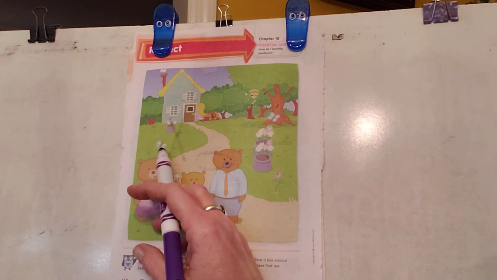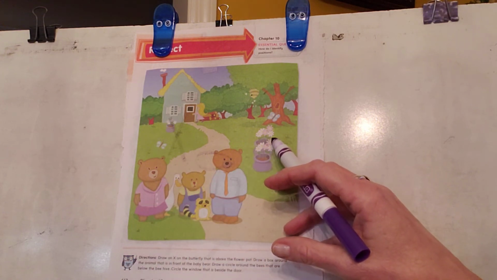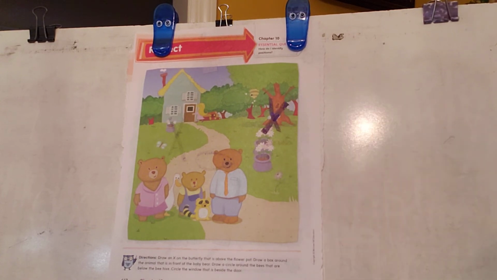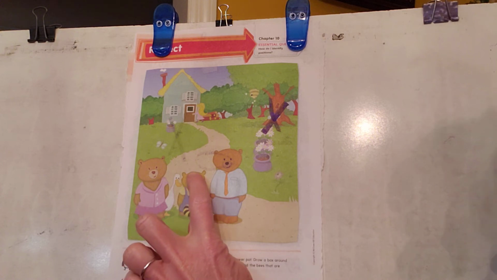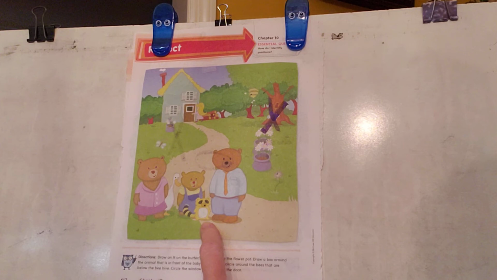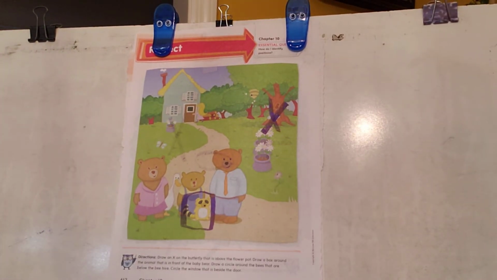Well, here's a butterfly, right? But is there a flower pot? No. Let's look over here. Here's a flower pot. Is this butterfly above it? Yes, it is. So we're going to put an X on it. Very good. All right. Can you find the animal that is in front of Baby Bear? Okay, here's Baby Bear. Where's the animal that's in front? Very good. The raccoon is. So we're going to draw a box around the raccoon. Very good. Okay.